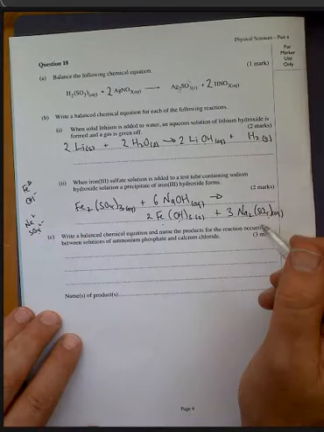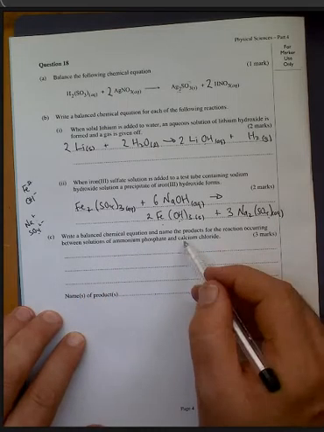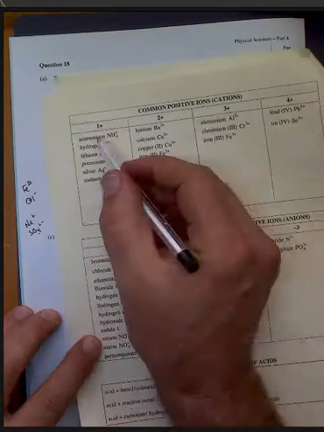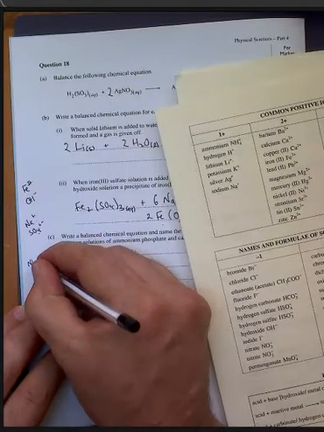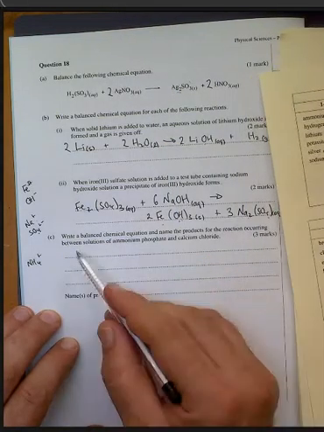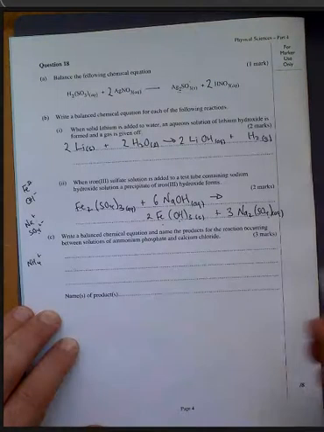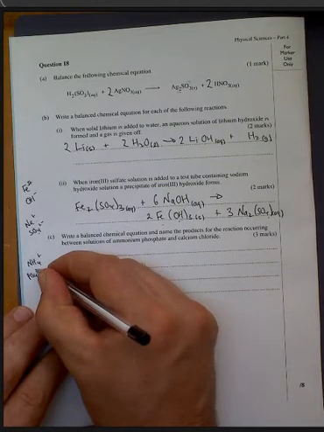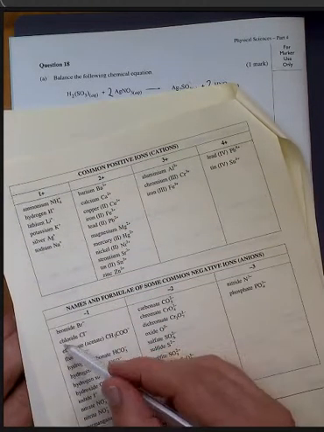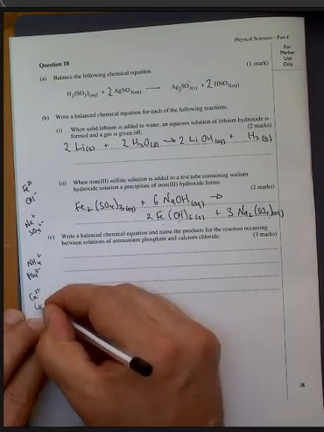Next one, write a balanced equation and name the products of the reaction occurring between solutions of ammonium phosphate and calcium chloride. Okay, let's go back to the table. Ammonium is NH4+, and what have we got here? Phosphate. Phosphate's over here, PO4 3-. And the other one is calcium chloride. Well, calcium is 2 plus and chloride is 1 minus. So it's going to be calcium 2+ and Cl 1-.